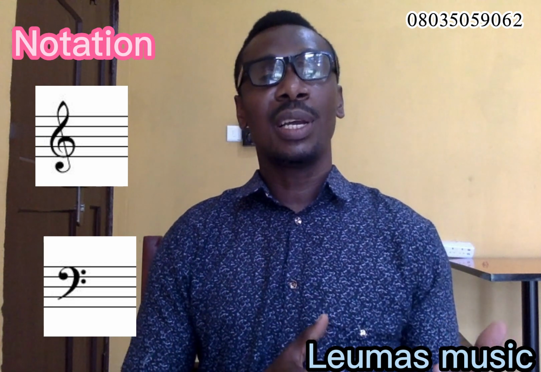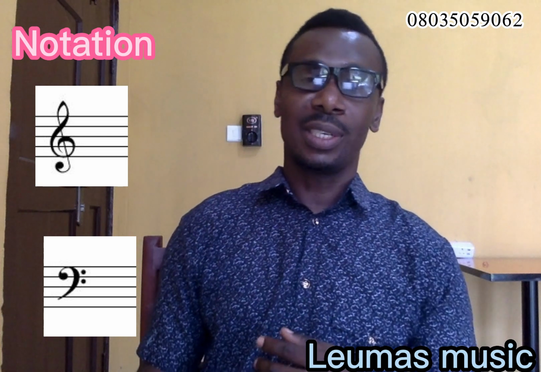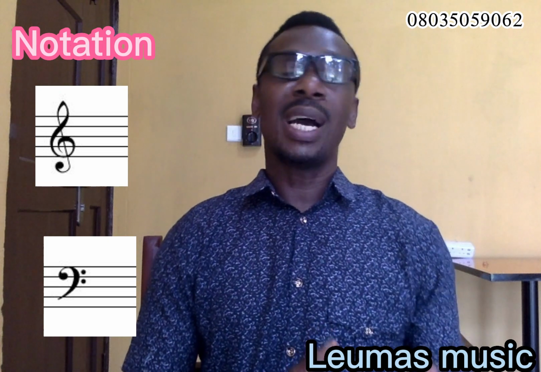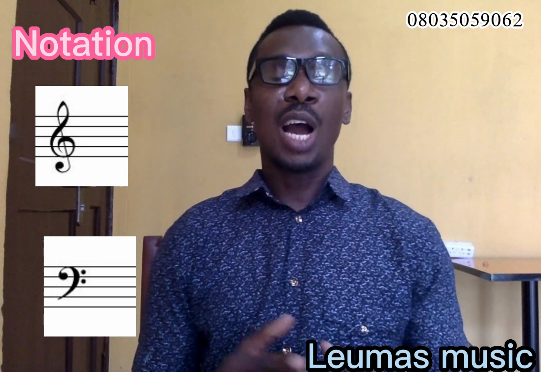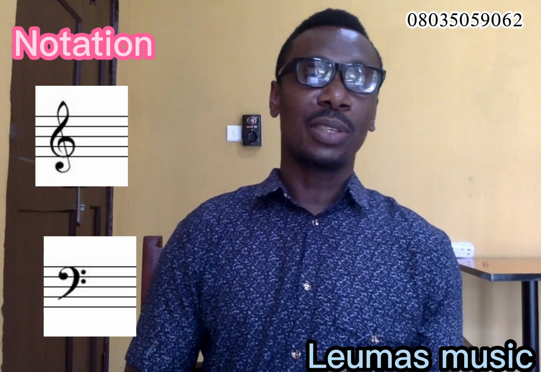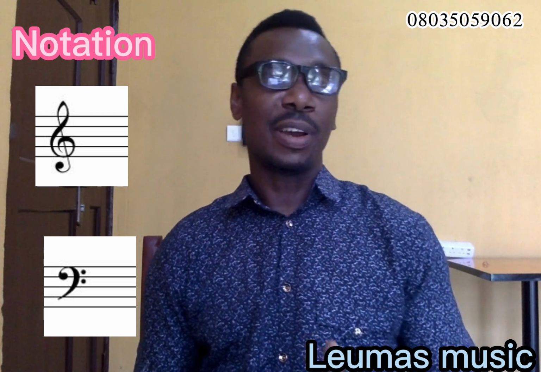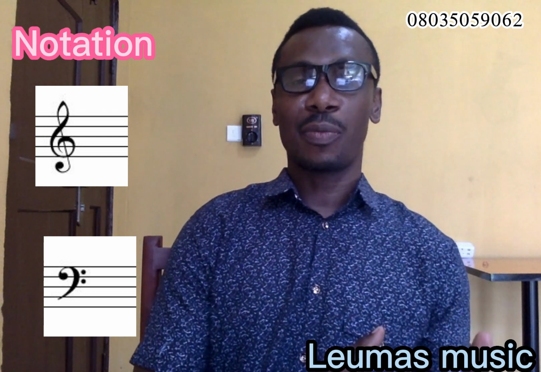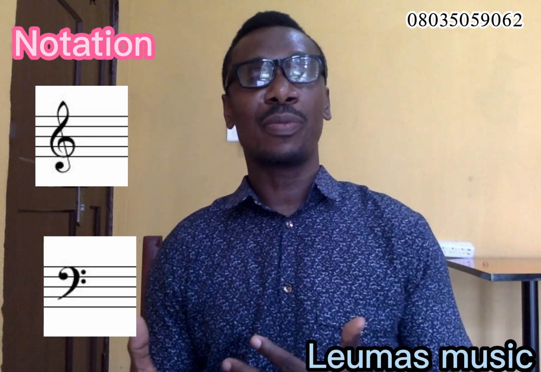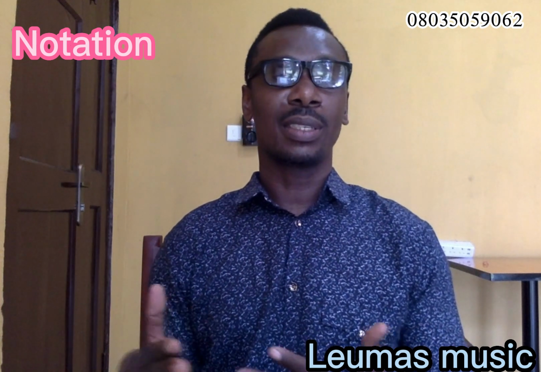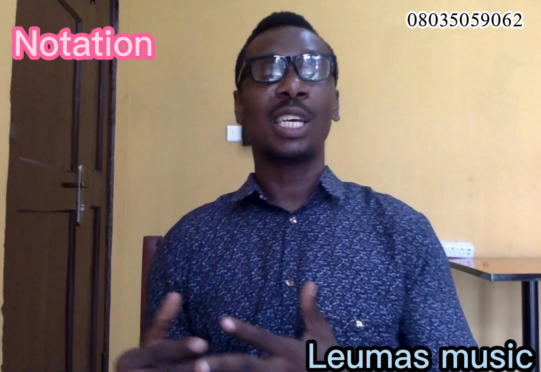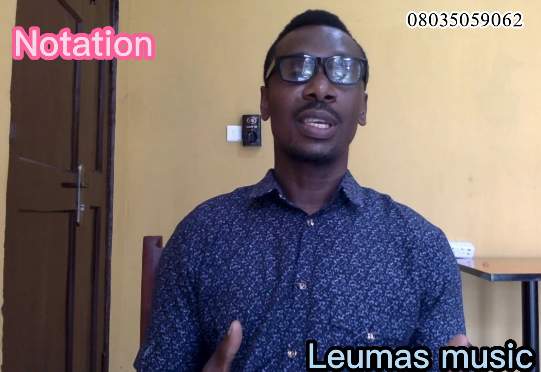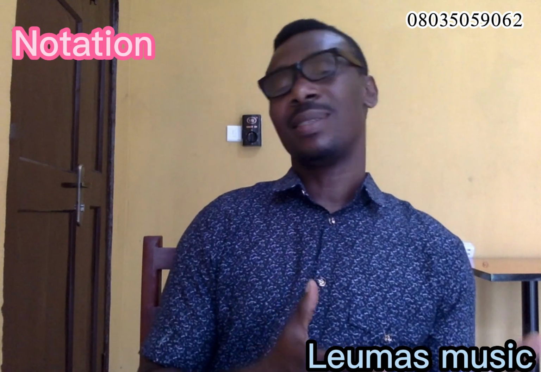When the G clef or treble clef is placed on the staff, that is the 5 lines and 4 spaces, the staff is known as a treble staff. And when the bass clef is placed on the staff, 5 lines and 4 spaces, the staff is known as the bass staff. When we have the treble clef on the staff, the names of the lines and spaces are configured in line with the treble staff.